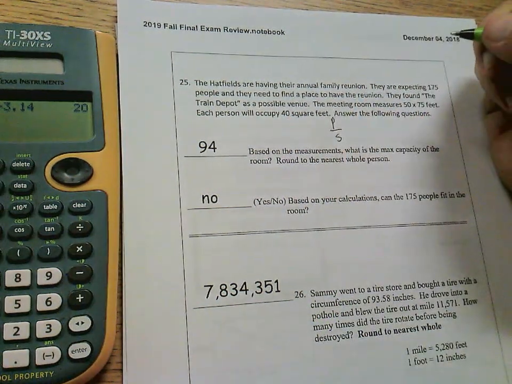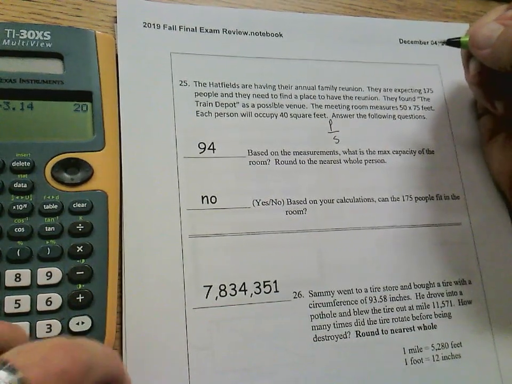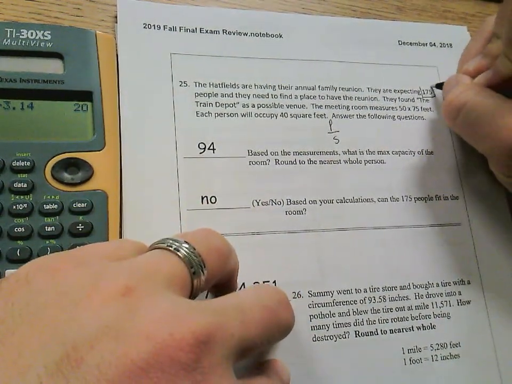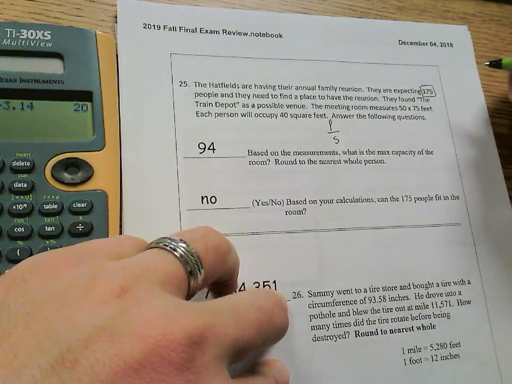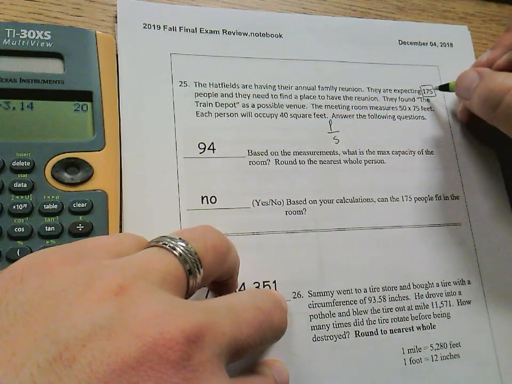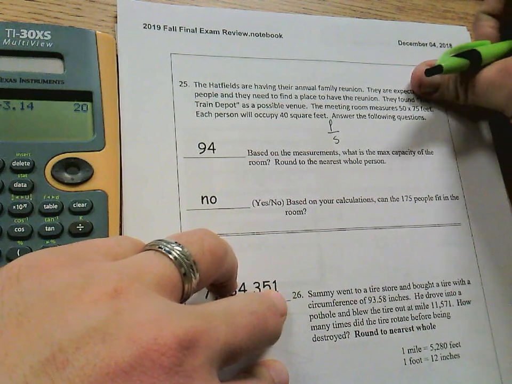Now what a lot of folks screw up on is they see this 175 and they're thinking, oh, I've got to put this in the proportion. Nope, we don't touch that right now. That is almost like it doesn't even exist at the moment.